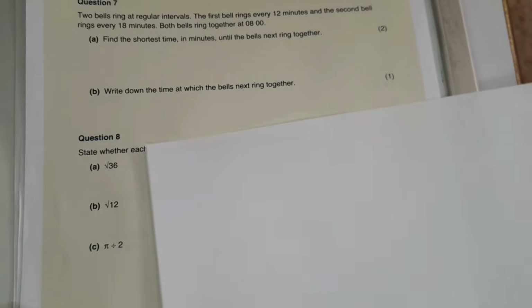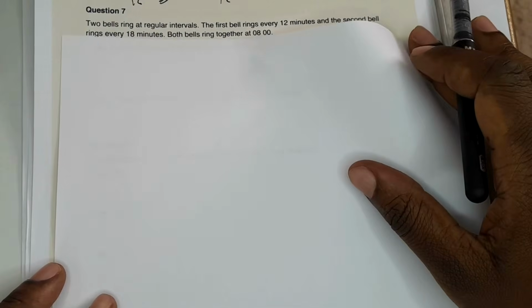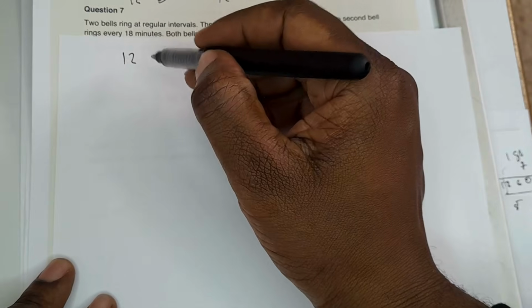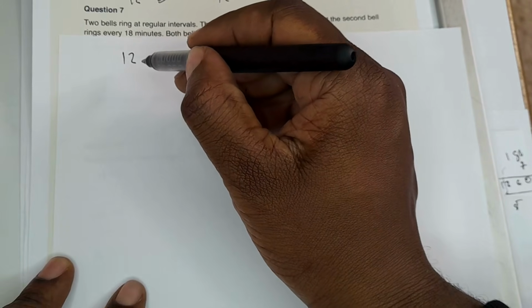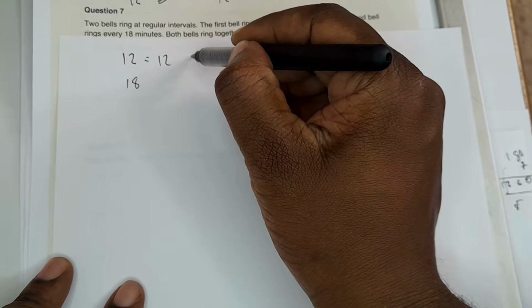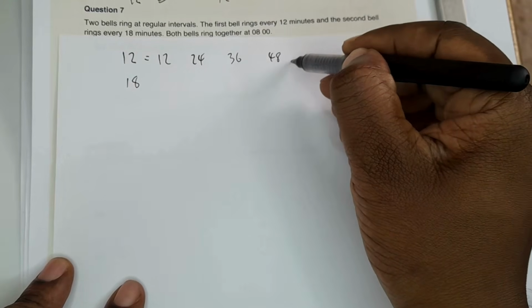In order to get the lowest common multiple of 12 and 18, you can either use the prime factorization method or the conventional method. You can list 12, 24, 36, 48, and so on.